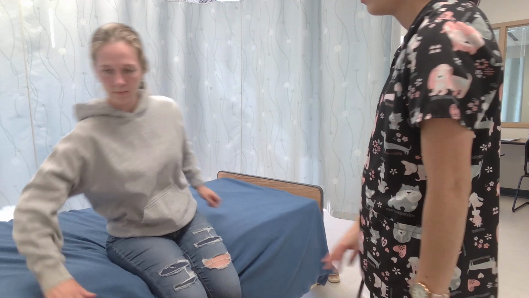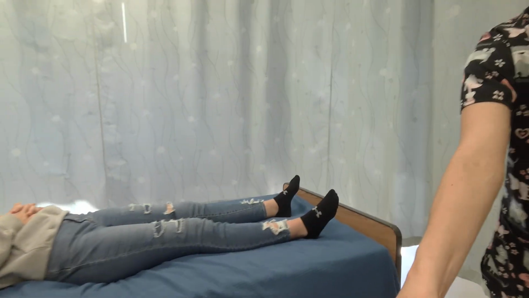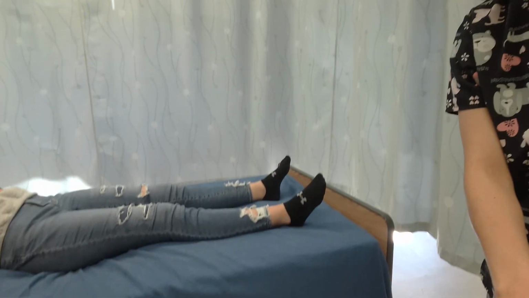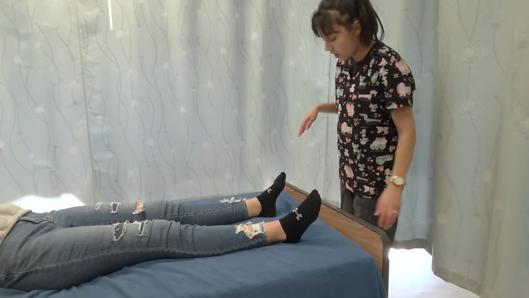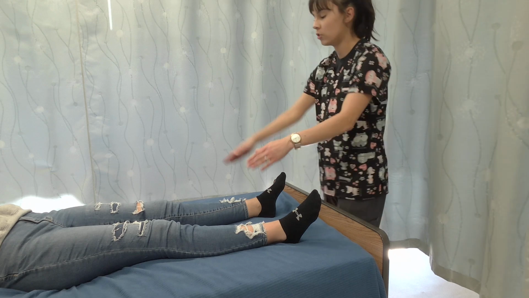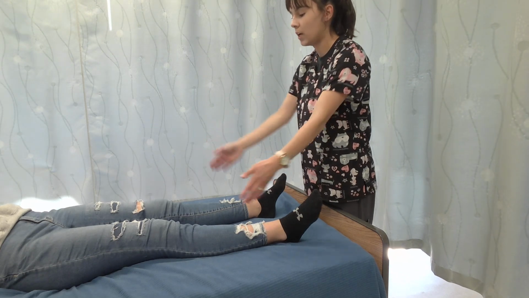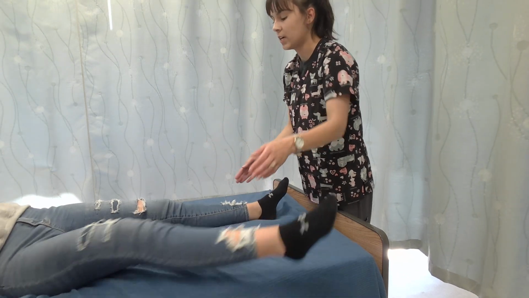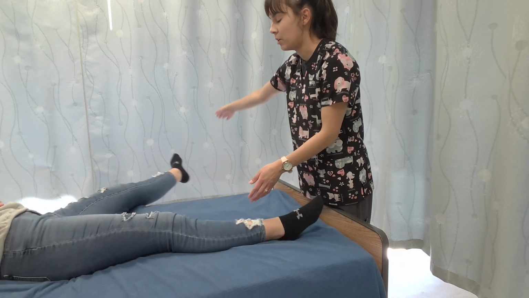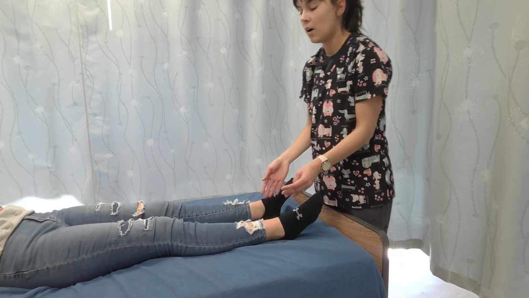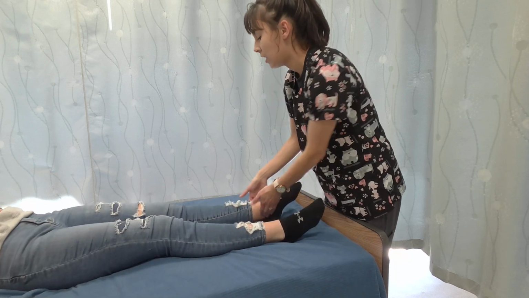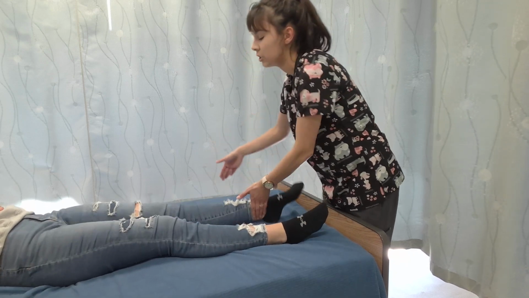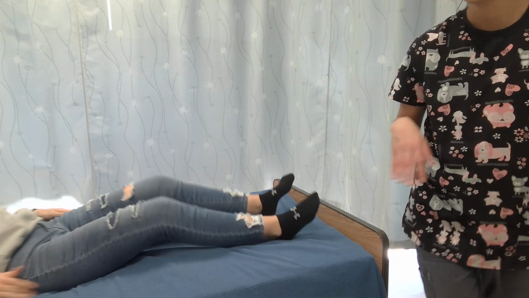So if you could lay down, make sure you can see. I'm going to do both of them at the same time. So you're going to do abduction, adduction, so going outward and inward on one leg at a time. Abduction, adduction, and then I'll just test your strength. Abduction, adduction. Perfect. If you could sit back up.